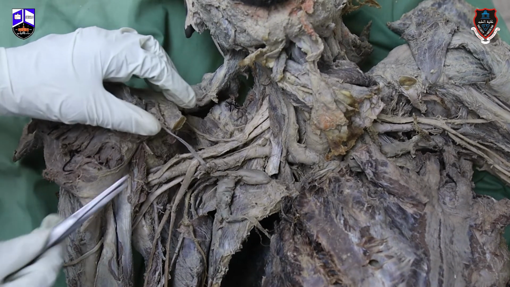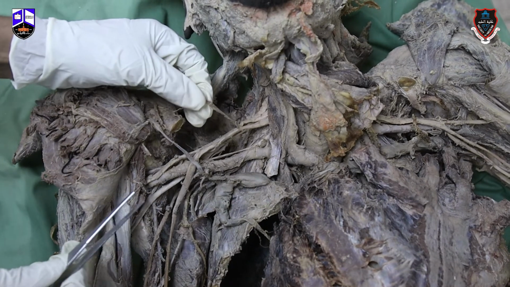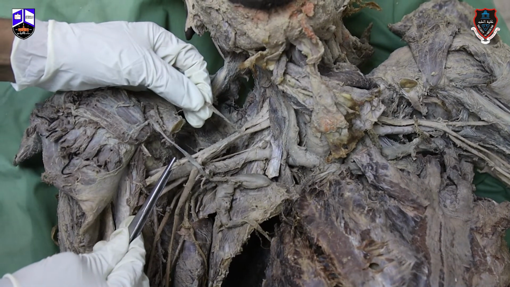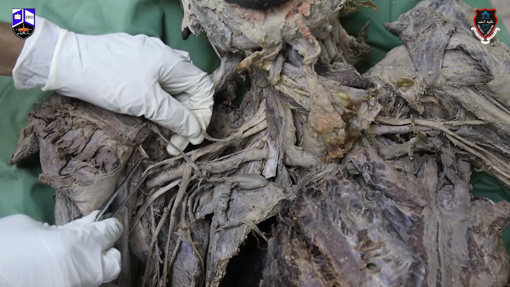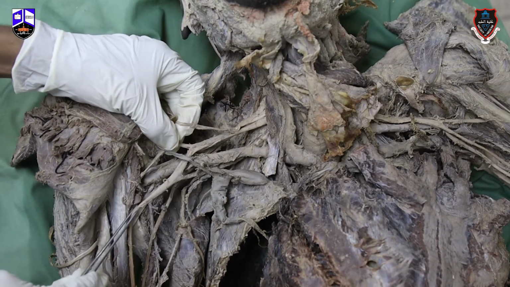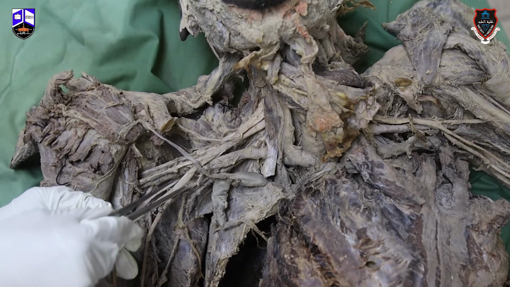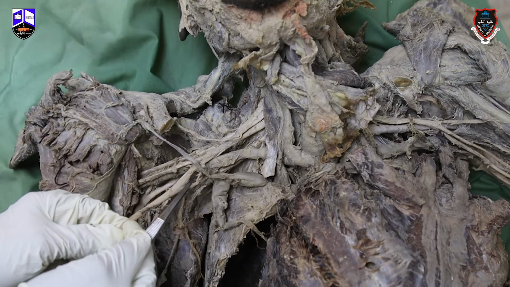Okay. So we have got three branches of the lateral cord. This one is the lateral pectoral. This one is the musculocutaneous. The third one is called the lateral root of the median nerve. The median nerve is formed by two roots, lateral root and a medial root.